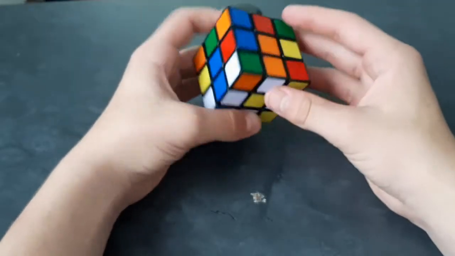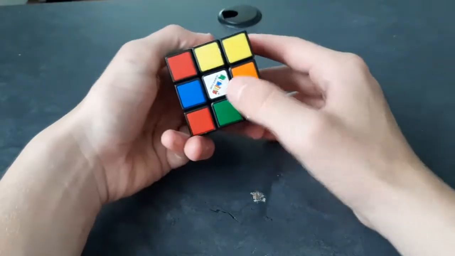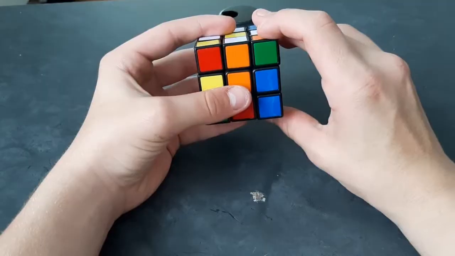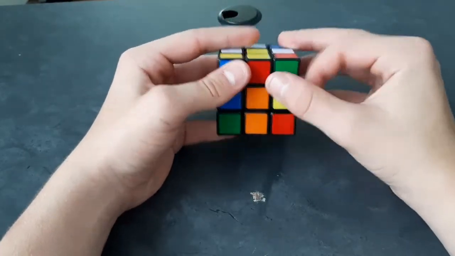Once you have this, what you want to do is you want the white side to be on the bottom. This white centerpiece, you want that to be on the bottom. And you just want to turn the front face twice with these in line.